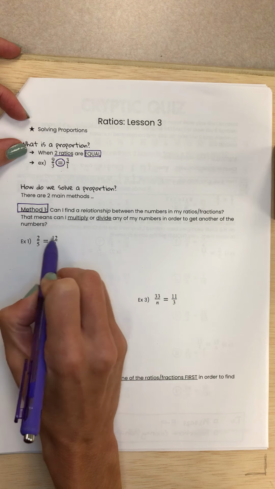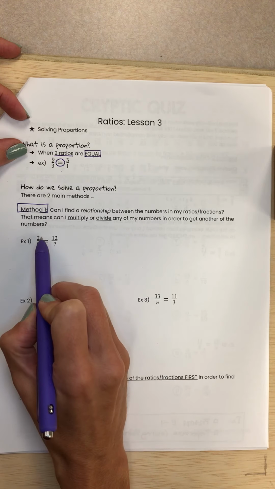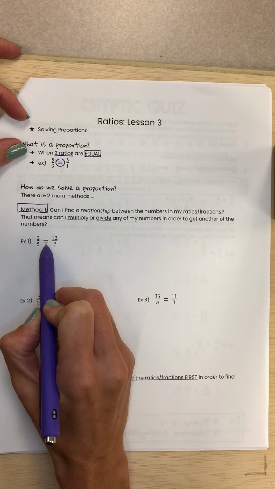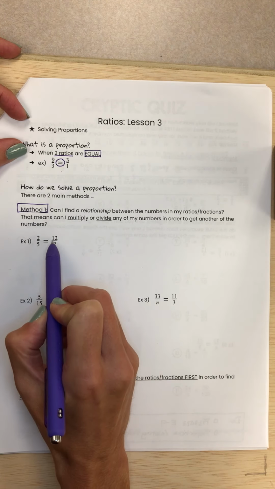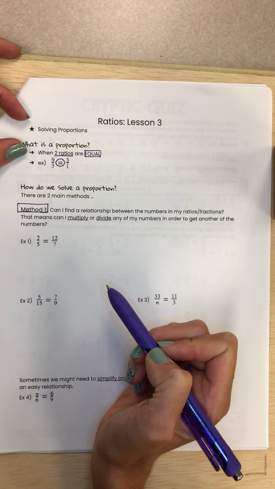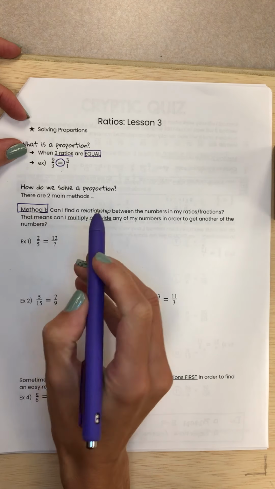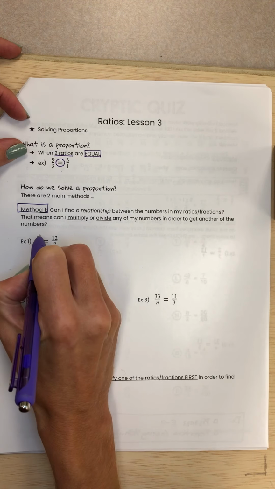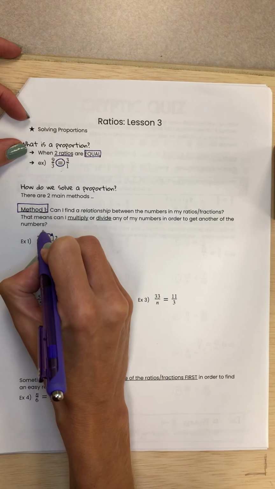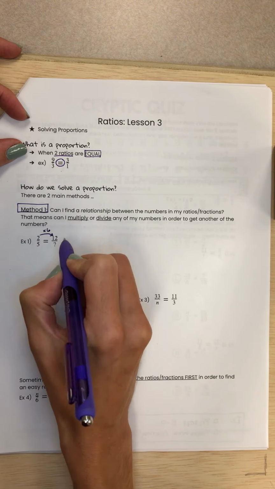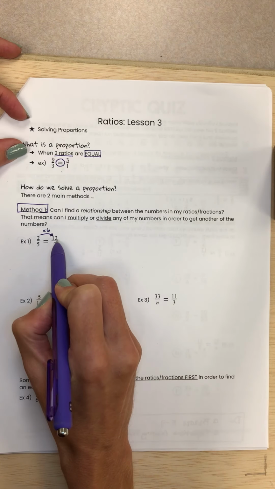Example 1, and you're going to write this in your packet. I have 2/5 is equal to 12 over something, and I need to figure out what this something is. Well, I immediately see that 2 and 12, there's a relationship there. If I multiply this 2 by 6, I get 12.